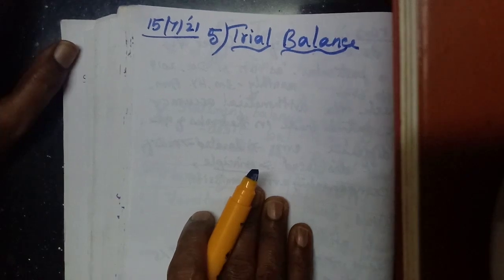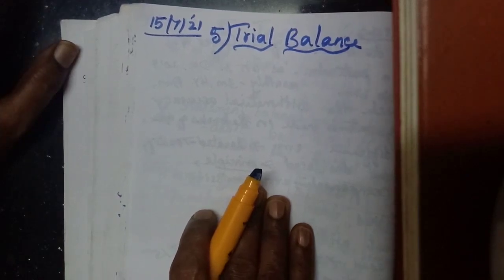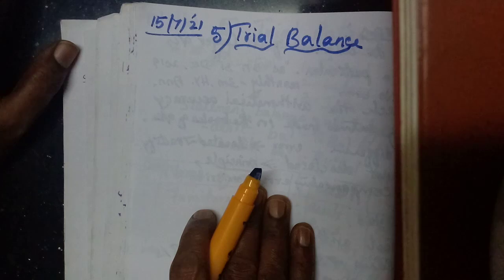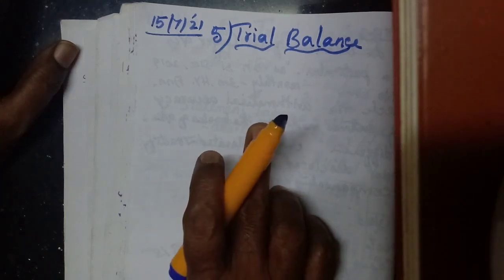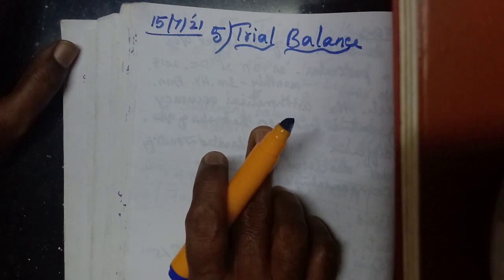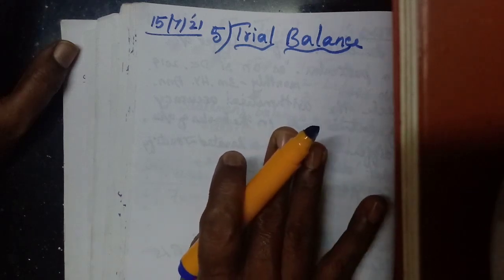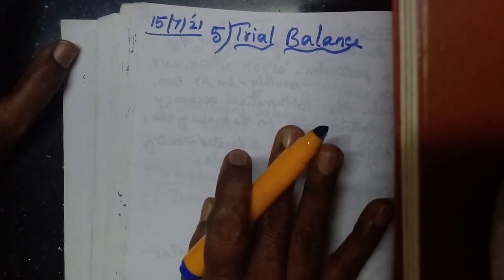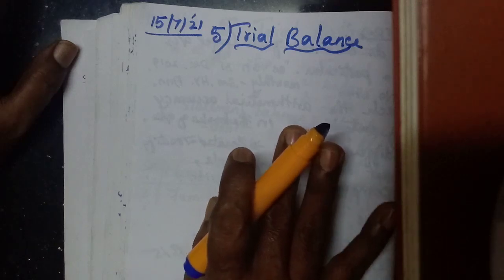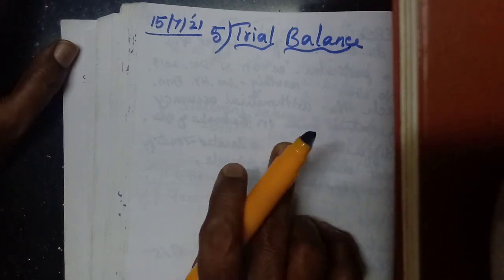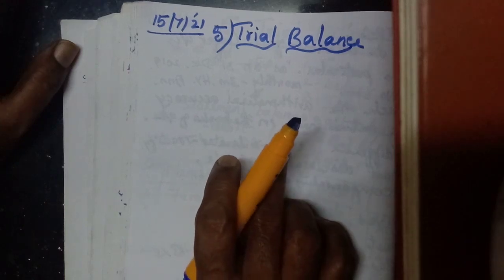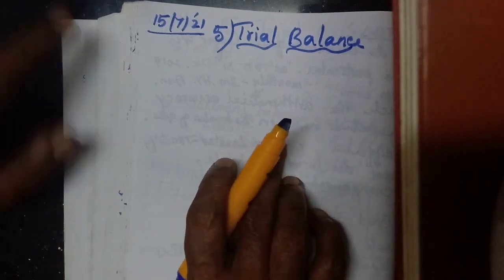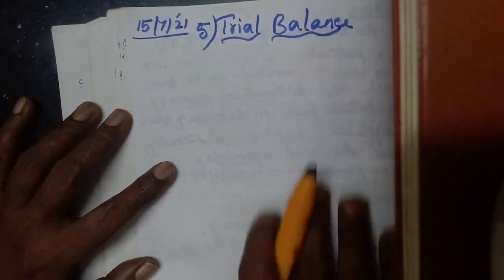Day before yesterday, when I taught that lesson, many students were absent. So I am going to teach you. This is the fifth lesson. Since it is a new lesson, I can teach everything within one period. If you understand it, you can do these problems. Since it is very easy, there will be one problem for 5 marks, 3 marks or 2 marks. So you have to understand that. I am going to teach you once again.